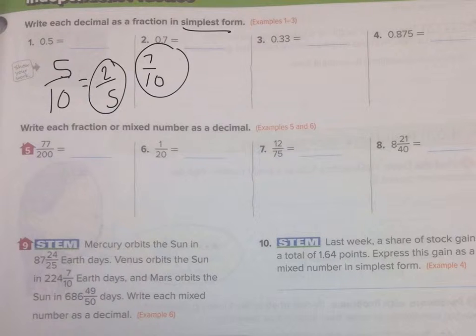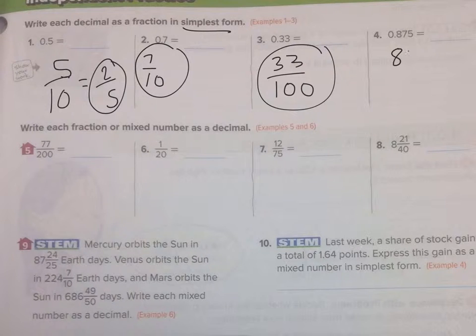To say number 3 out loud, you would say 33/100ths, which is also in simplest form already. And number 4, you would say 875/1000ths, which can be simplified, but we're okay with you leaving it just like that.